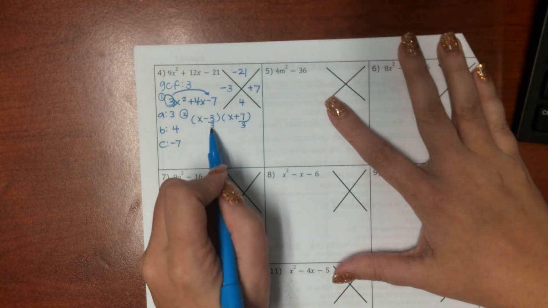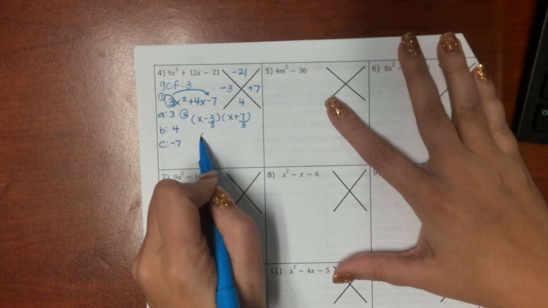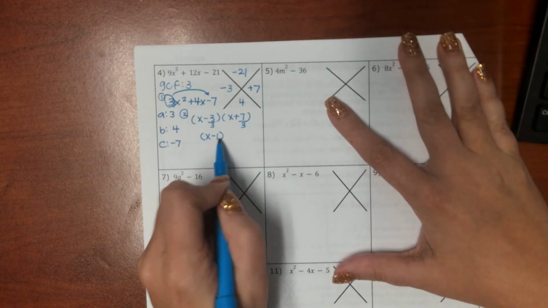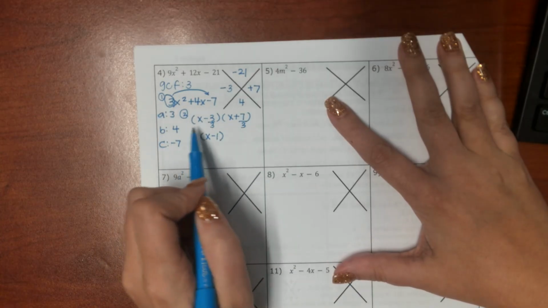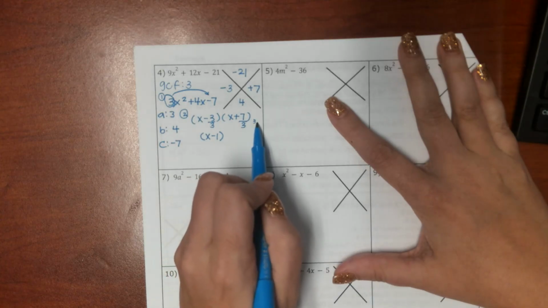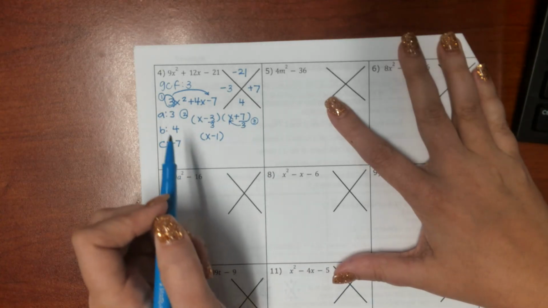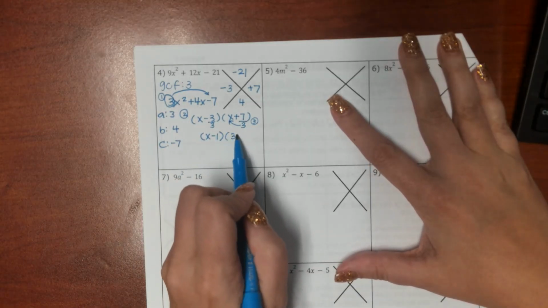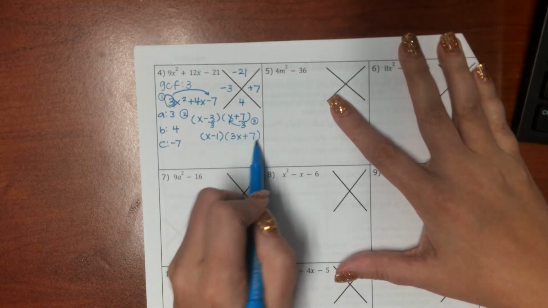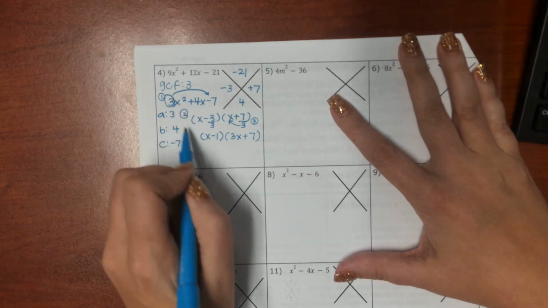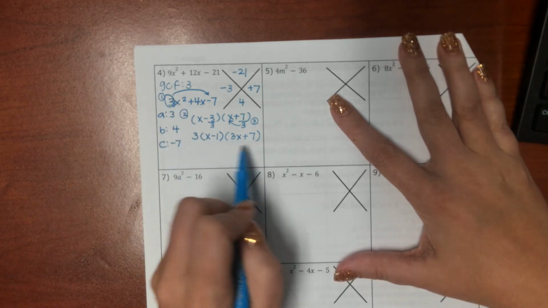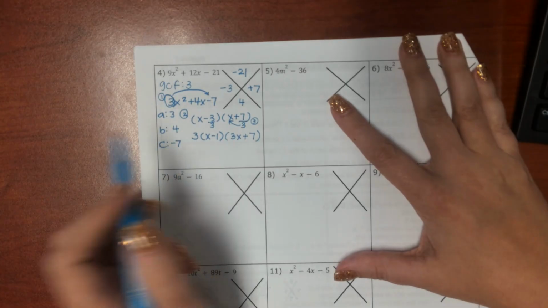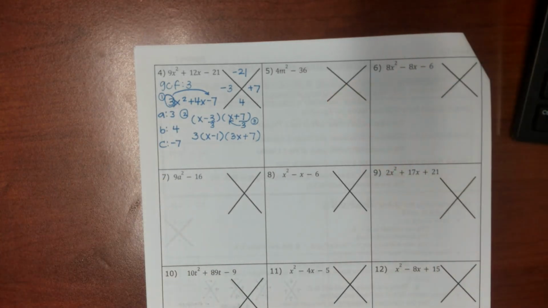Negative 3 divided by 3 simplifies down to just x minus 1. And then I can do bottoms up just from right here and bring this 3 out because I know 7 over 3 doesn't simplify. So that gives me 3x plus 7. However, I want to remember that I do have this GCF out in the front, so I do need to bring that down as well whenever I am simplifying this.